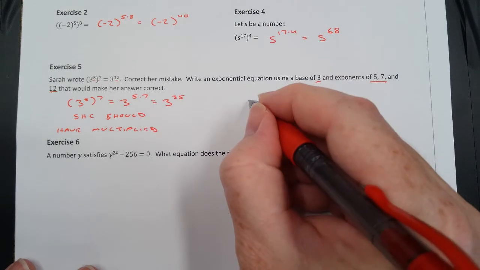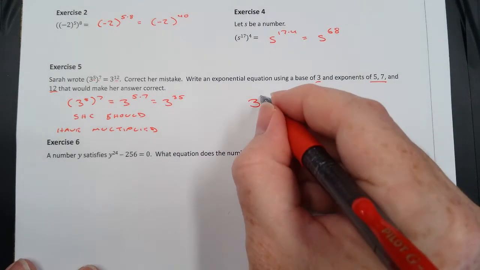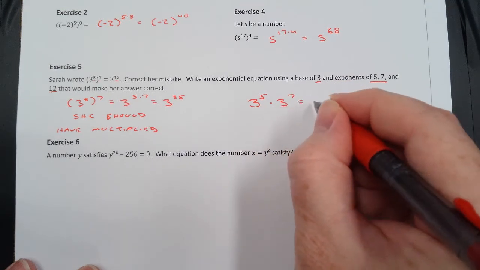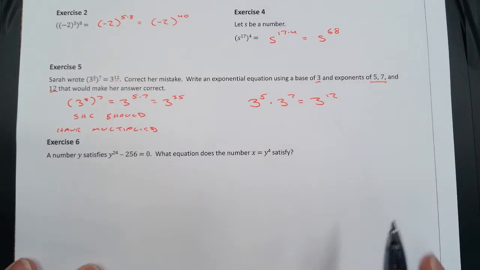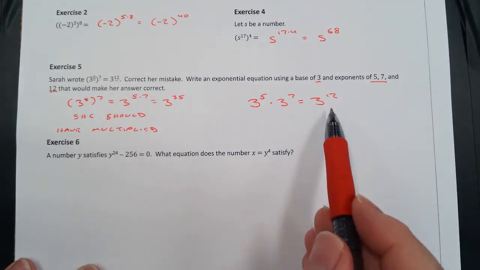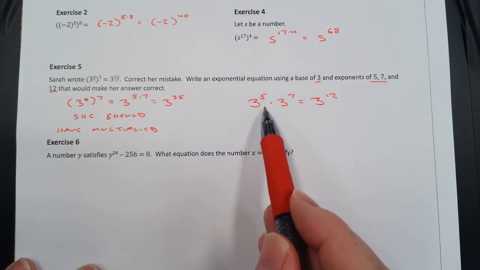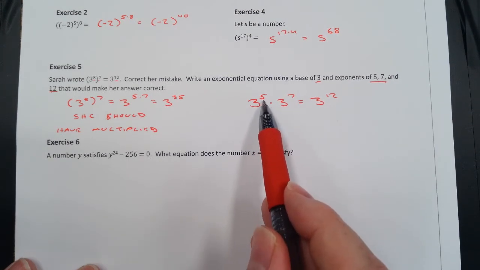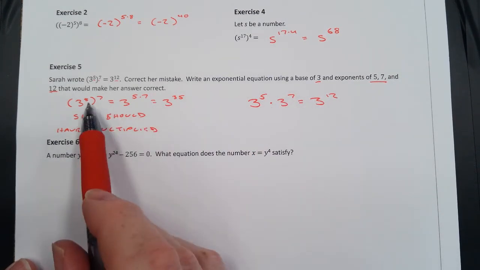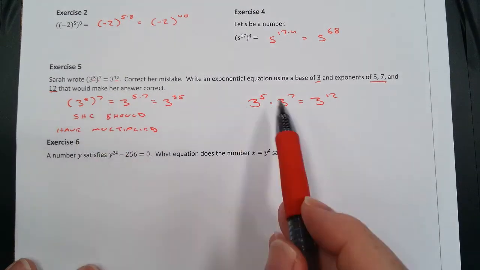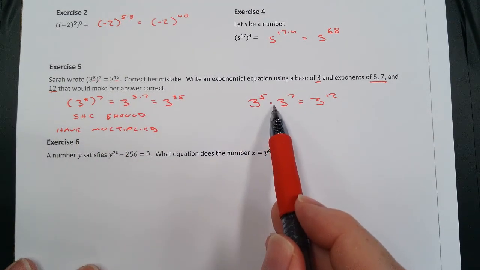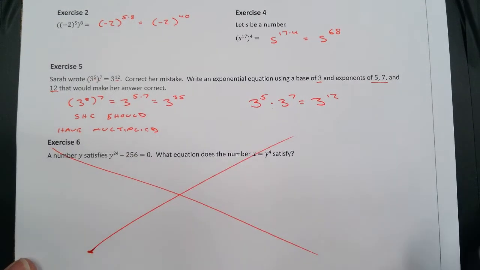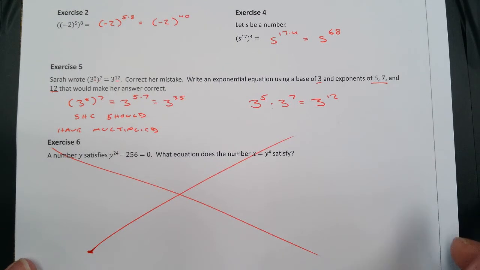Yes, you can, but you have to use a base of 3 to the 5th times 3 to the 7th. That's how you make 3 to the 12th. If Sarah wanted 3 to the 12th, she had to make 2 different exponent numbers, 2 different bases, multiply them together. That's when you add. When it looks like this, we multiply the exponents. When it looks like this, we have to add the exponents. Remember the difference. And don't worry about number 6. We won't do that one today.